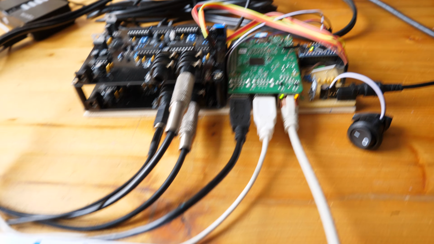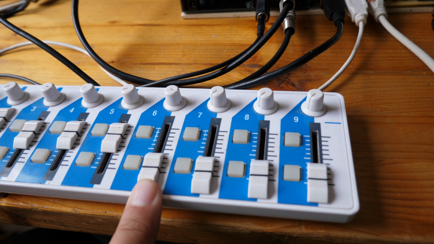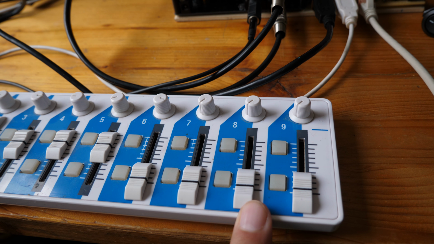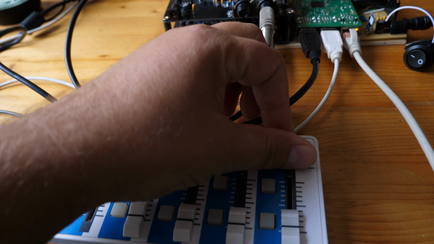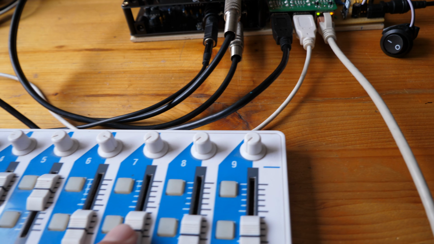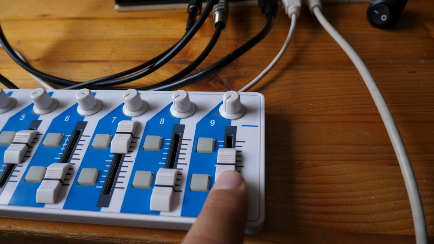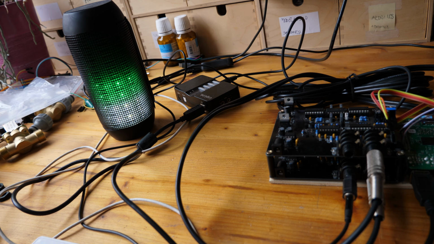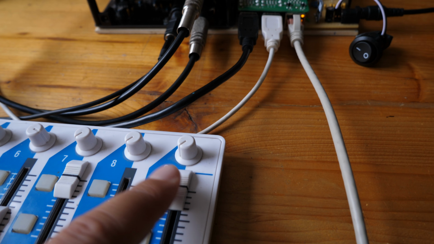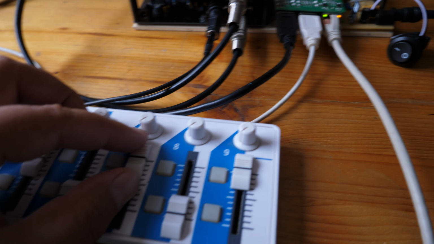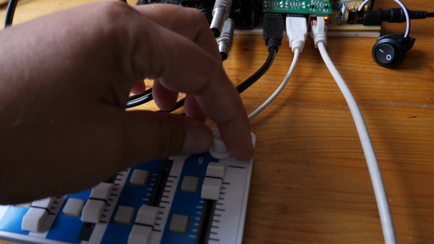Okay, so let me show you how I set this thing up. This is the channel 1 amp volume, channel 2 volume, channel 1 filter, channel 2 filter, channel 1 resonance and channel 2 resonance. So we're now on channel 2. Let's bring up the volume and increase the filter. Yeah, so this is it basically. This is actually quite loud. And now I can increase the resonance.